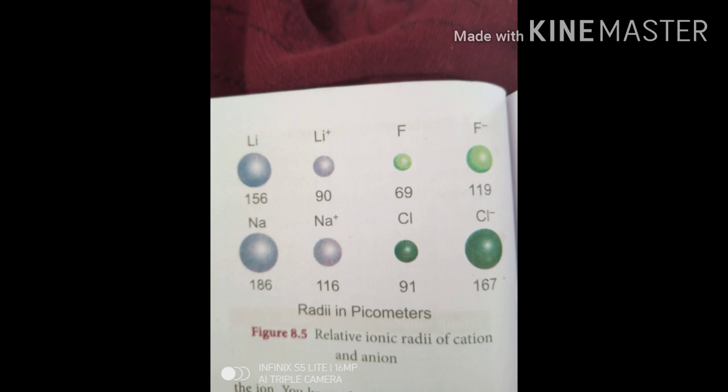So, in the period, atomic radius decreases along the period from left to right and increases down the group.